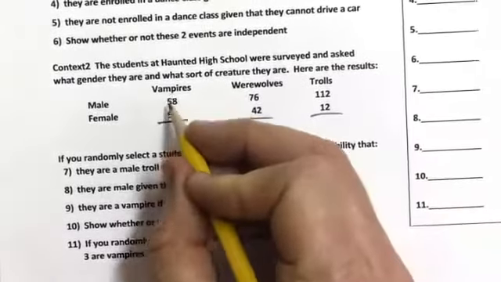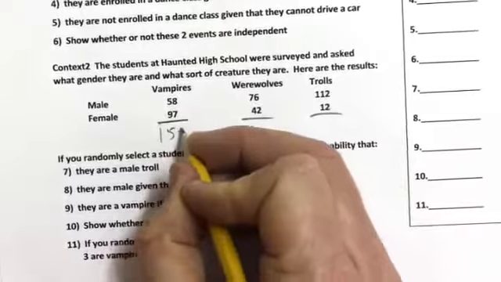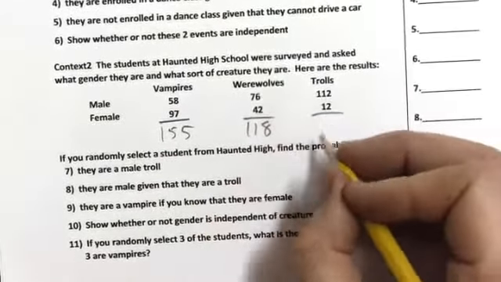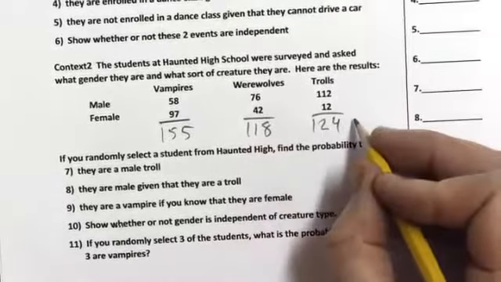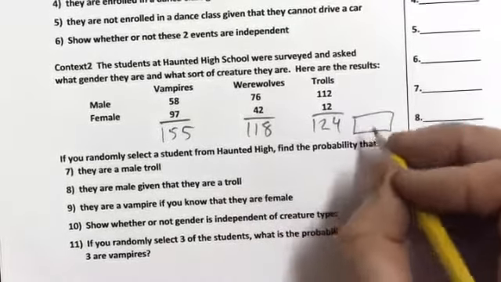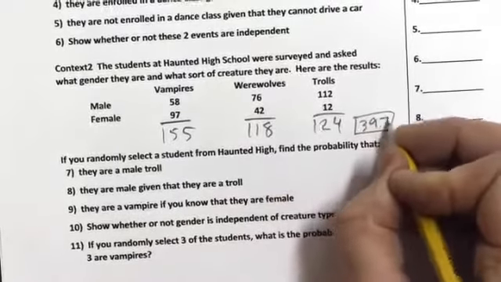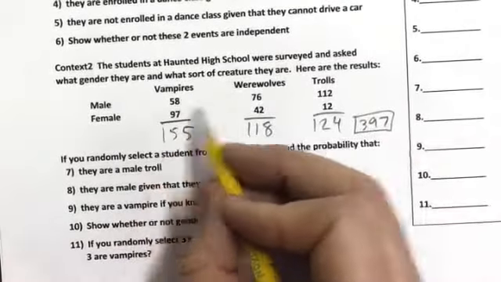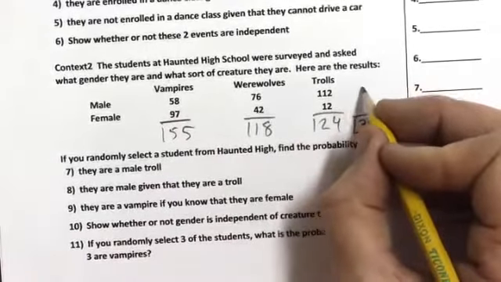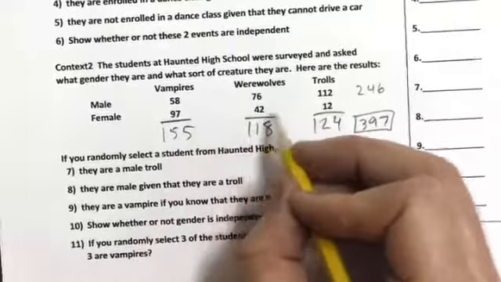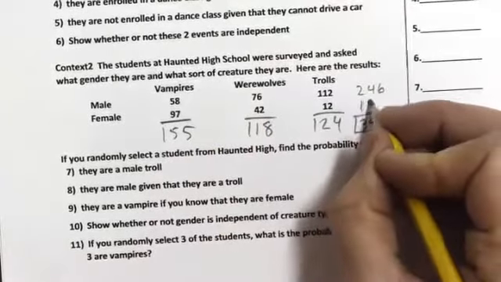So the total number of vampires is 155. Total number of werewolves is 118. The total number of trolls is 124. So the total number of creatures here, you say that plus that plus that. I believe that's 397. I hope I got that right. And so the total number of males, that plus that plus that, would be 246. And the total number of females is a total of 151.